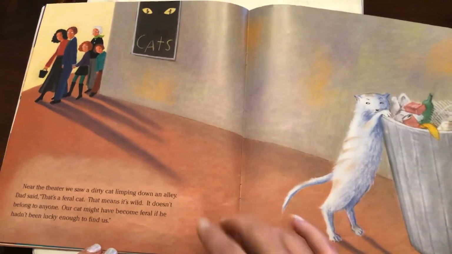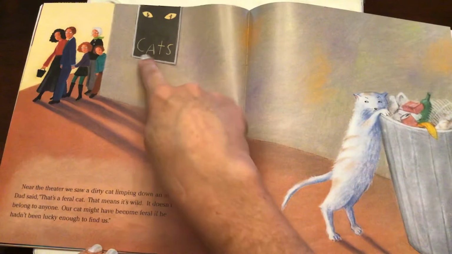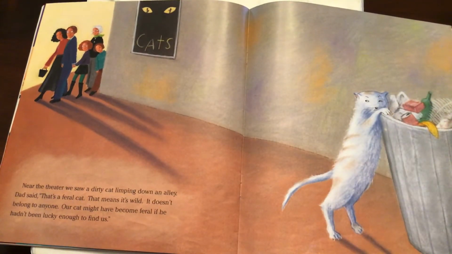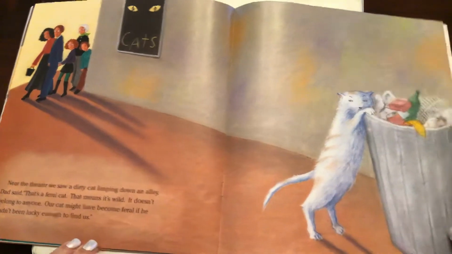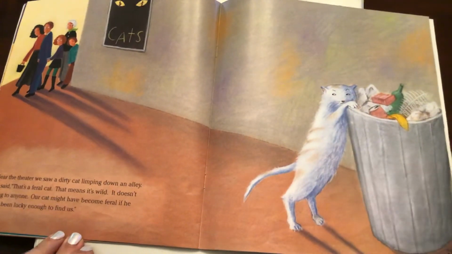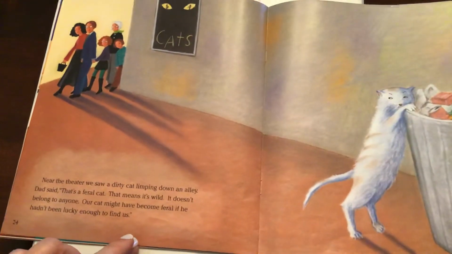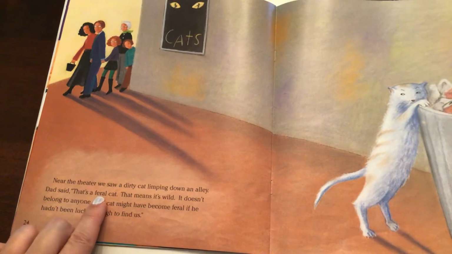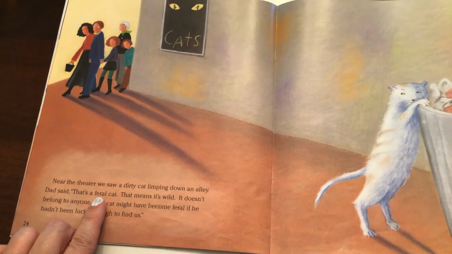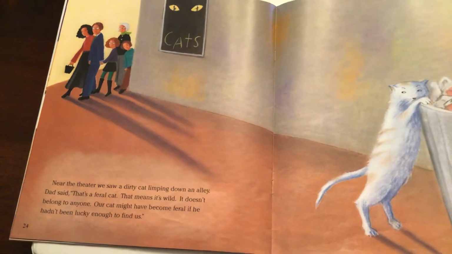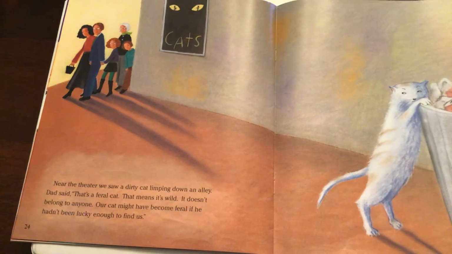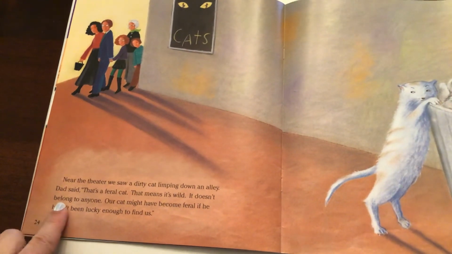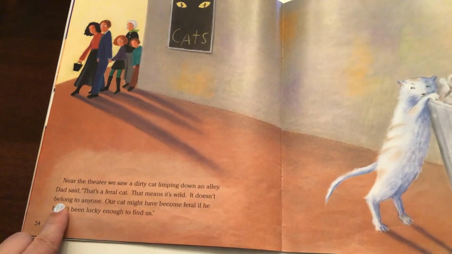So here they're coming out. If you look at this detail in the illustration, this poster is Cats. There is a long-running Broadway play by the name of Cats. And here we have a new kitty to our story. It looks like he's looking in the garbage can. So on page 24, we've got the word feral right here. And then we also have the word belong. We will see what the words feral and belong mean as they're used in the story.